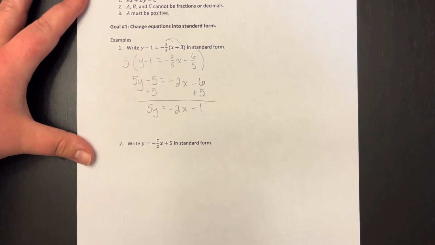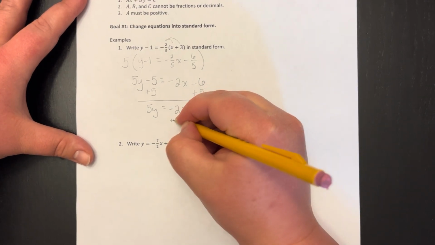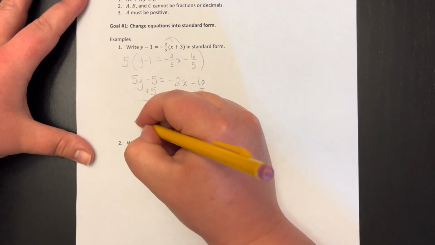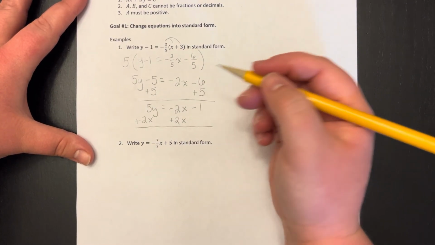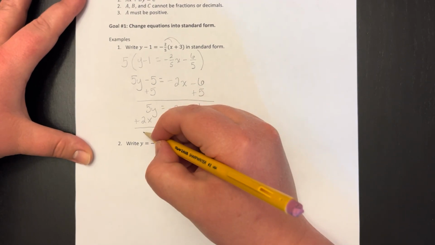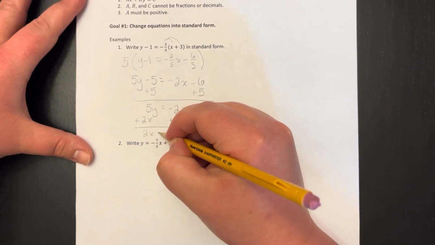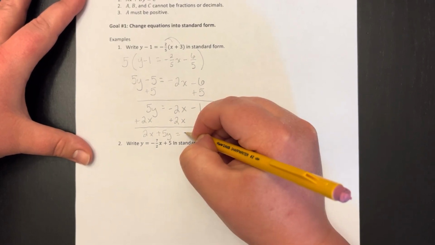The last thing I need to do is get that x term over on the left. It's negative here, so I'm going to add it over to the other side. It is not like terms with the 5y, so I can't combine them together, but since I want it in standard form, the x term is going to come first. So 2x, then plus 5y equals negative 1.